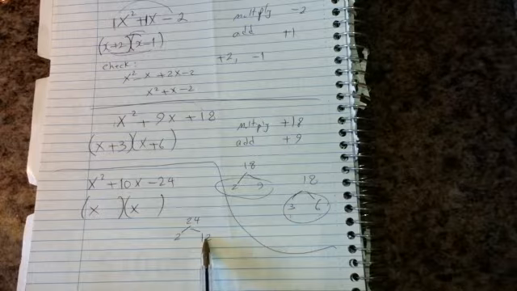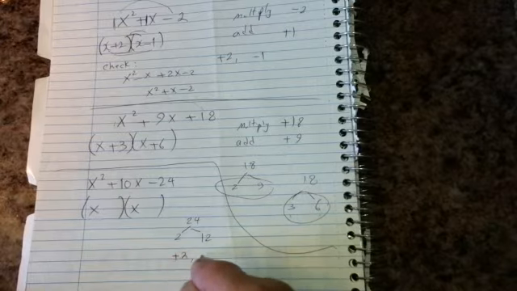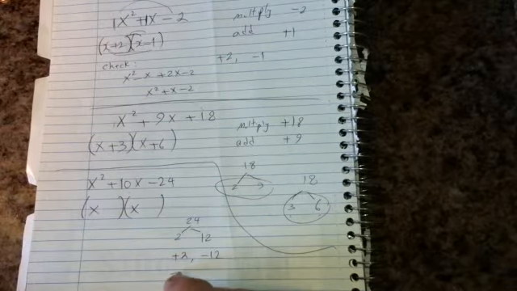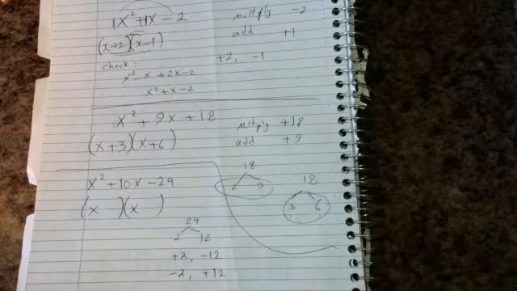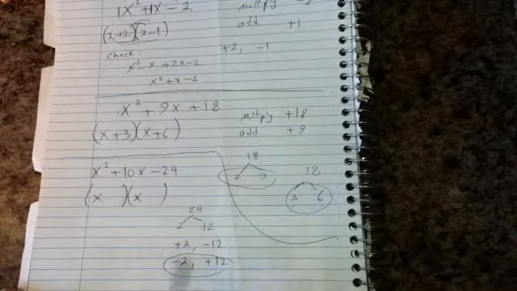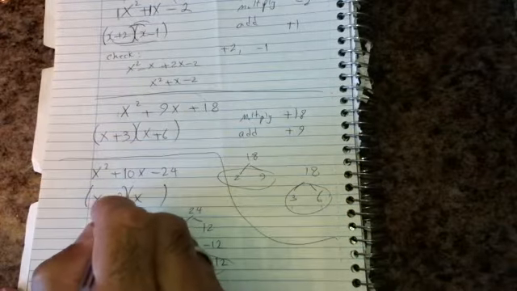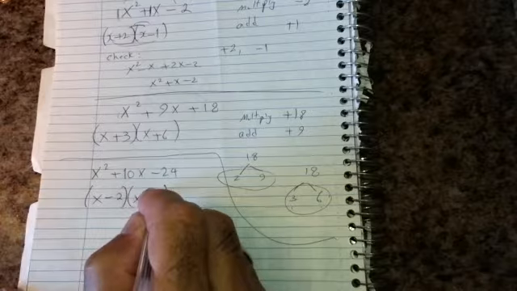When you multiply is negative 24, and when you add is, so positive 2 minus 12 or -2, +12. Which one of these two pairs is correct? This one, because -2 plus 12 gives you +10, see? So I'll put here -2 and +12.